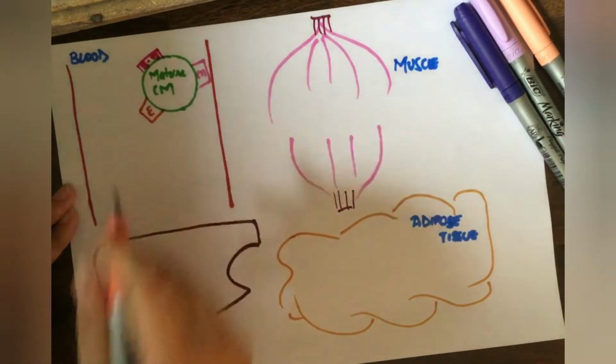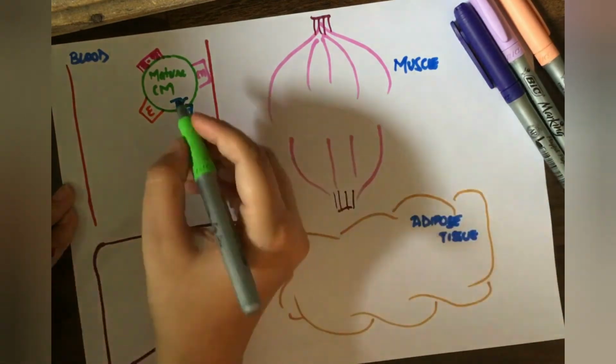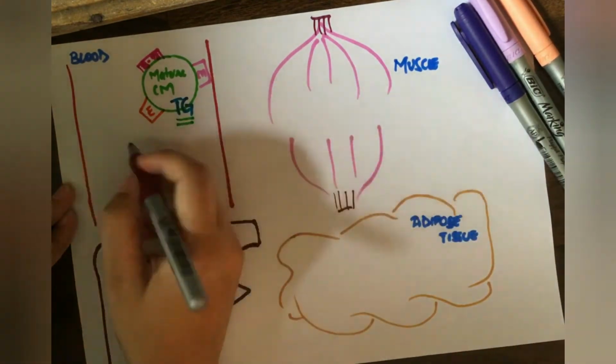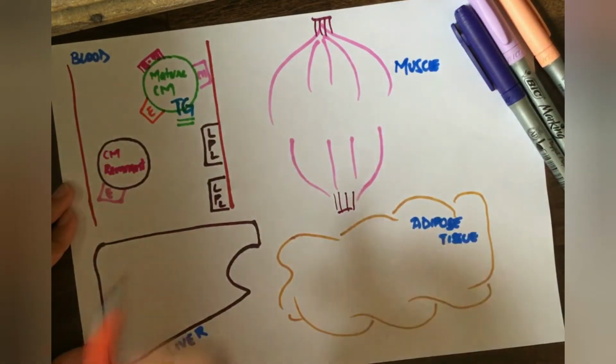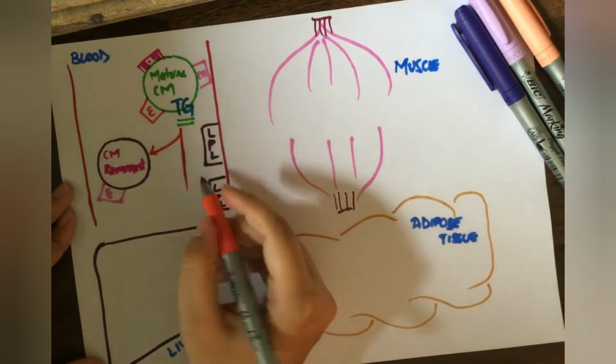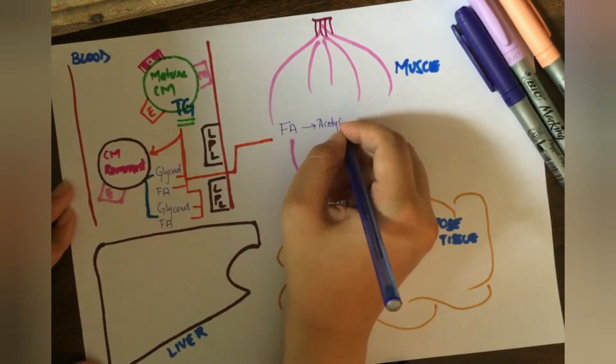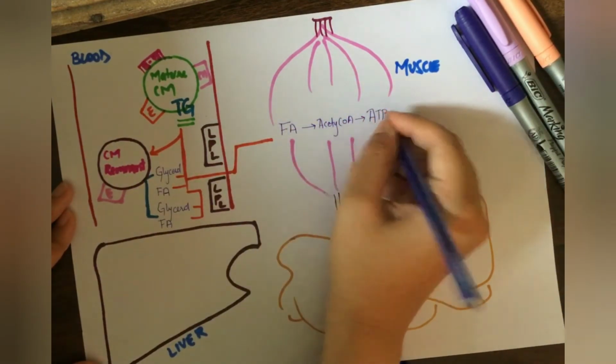Also has triacylglycerol, and then it arrives to the LPL, otherwise known as lipoprotein lipase, and gets cleaved by LPL to glycerol and fatty acids. LPL, as seen, are attached on the walls of the vessel where muscle and adipose tissue are present.